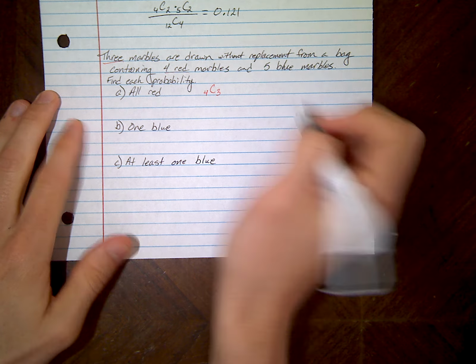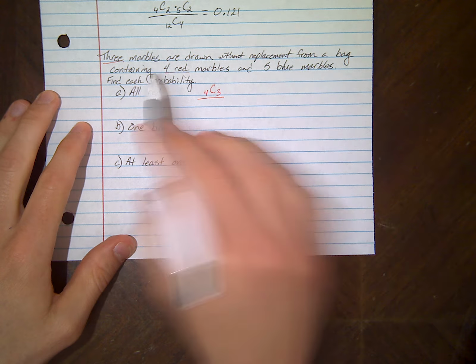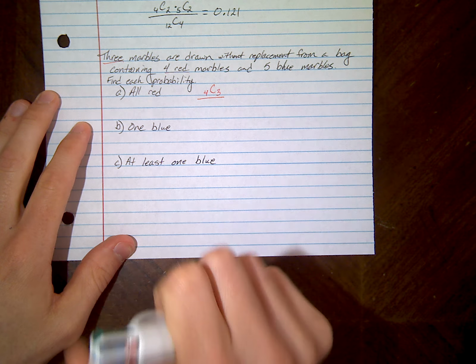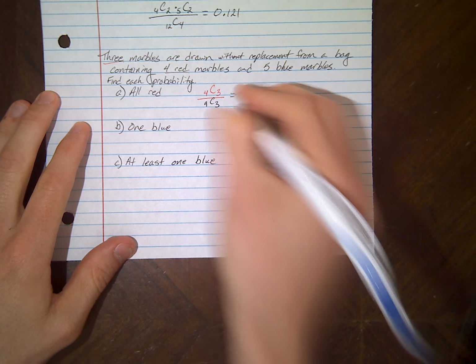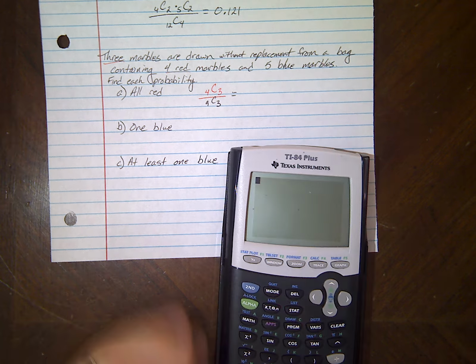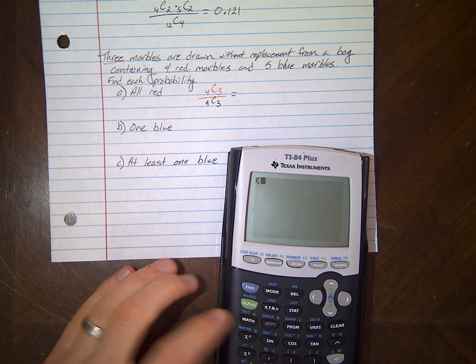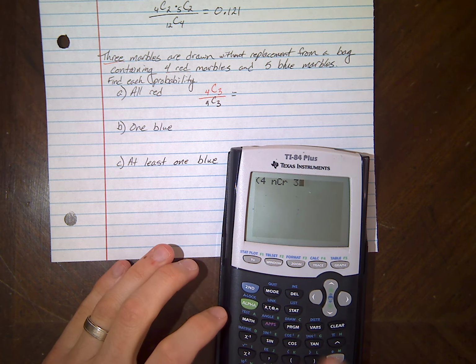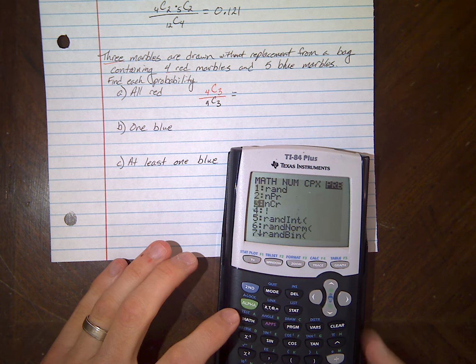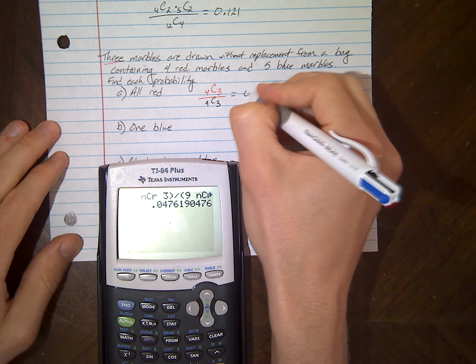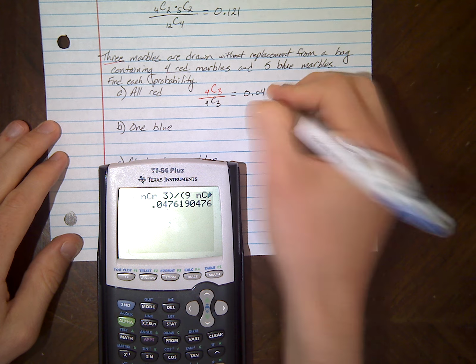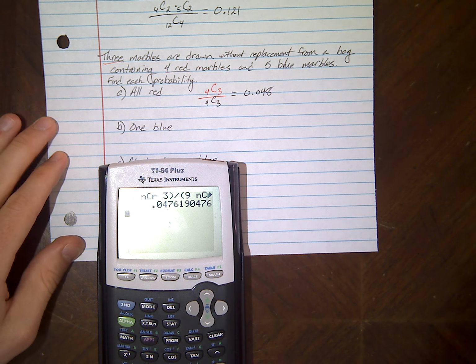You're choosing 3 out of a grand total, you've got 9 marbles to choose from, and you are choosing 3, so 9C3. Okay, so again, that's just going to be 4C3 divided by 9C3, 0.048. Okay.